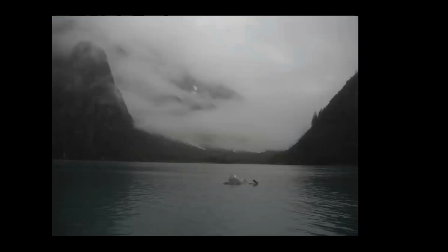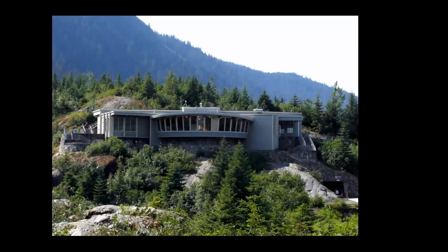Okay, now we're on our way back to Juneau, and we're just looking up some of the side valleys out of the fjord, which look kind of mysterious with the fog and the clouds in the area. And then we're back in Juneau, and then we take another side trip to the north, just 12 miles.